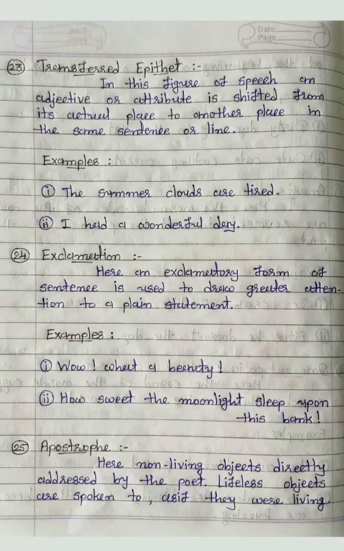Now, next is exclamation. Here, an exclamatory form of sentence is used to draw greater attention to a plain statement. For example, wow, what a beauty. It is an exclamatory sentence, that's why an exclamation mark is used over there. So it is exclamation. Likewise, the second example is, how sweet the moonlight sleeps upon this bank. It is also an exclamatory sentence, so it is exclamation.